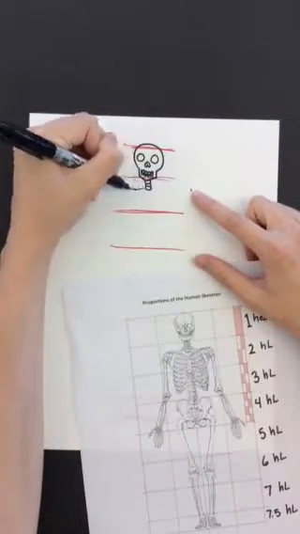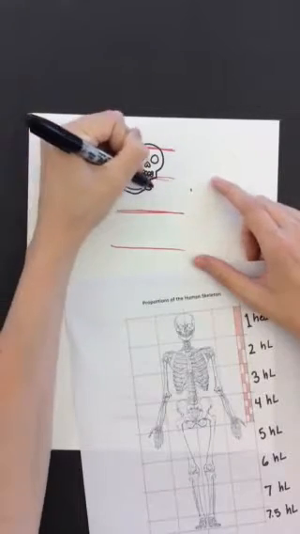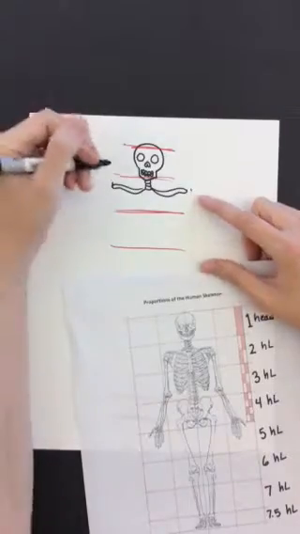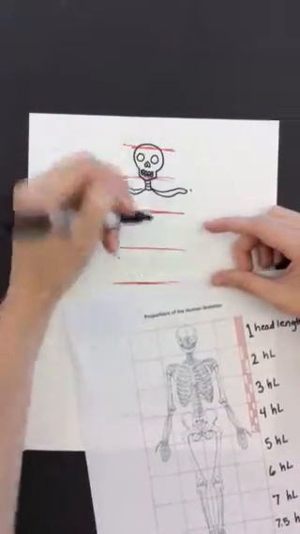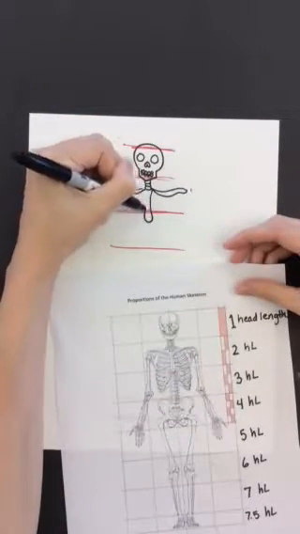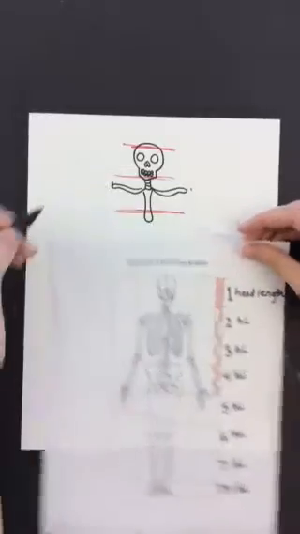So from there, we're just going to go out like that, and out like that. Then we're going to do the breastbone. You can just do kind of an oval or a little loopy shape that comes down to there.